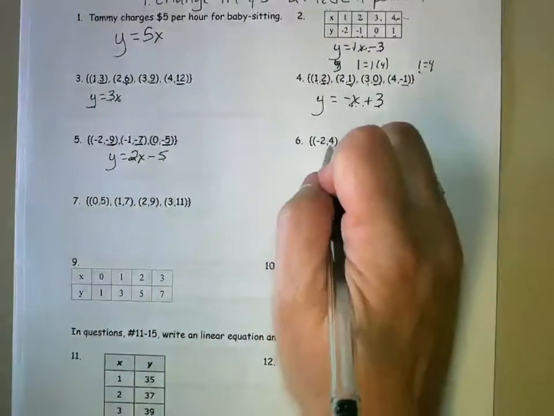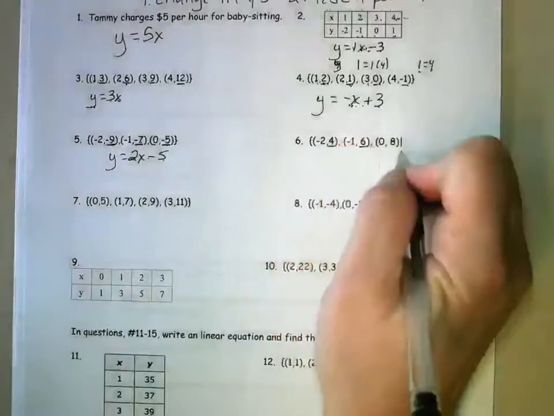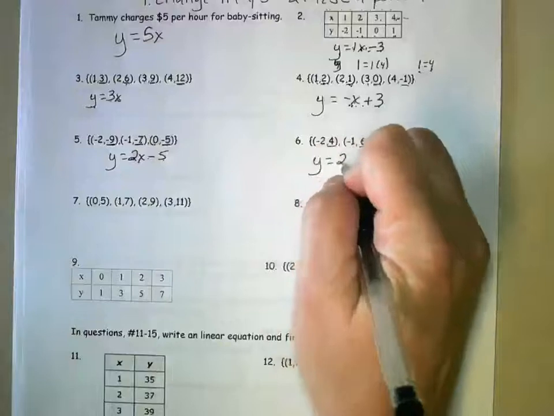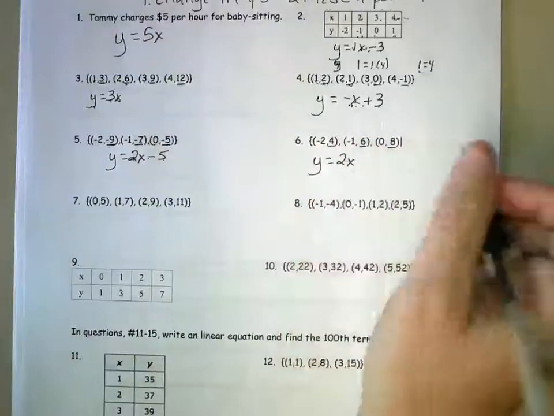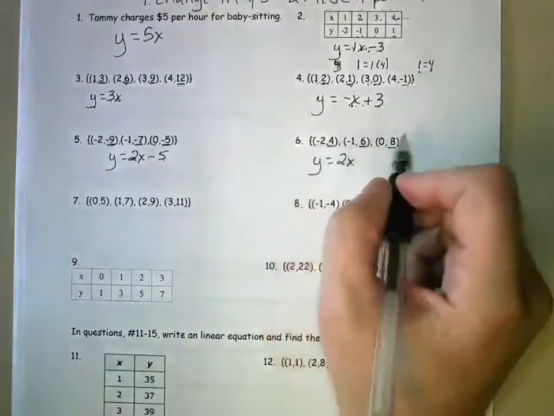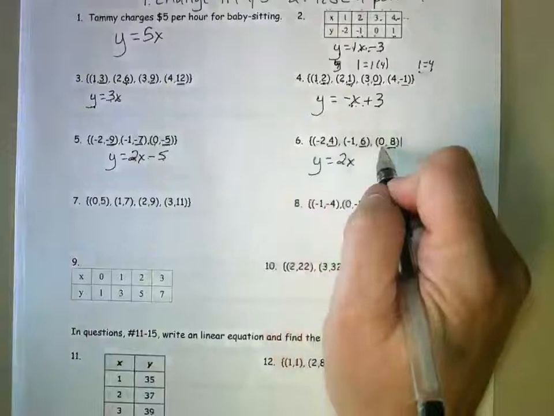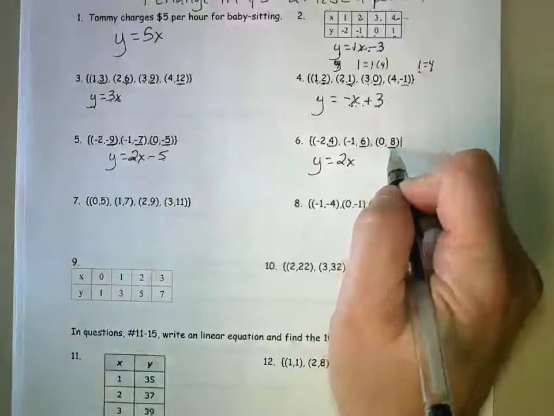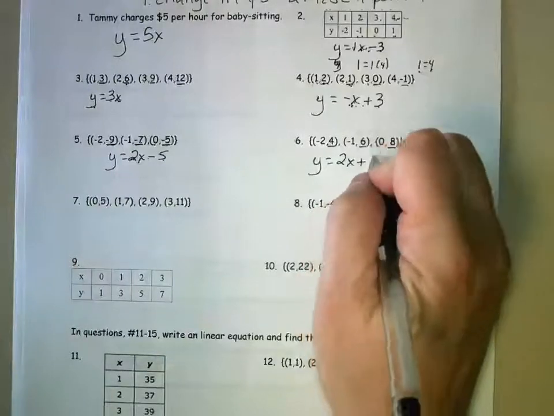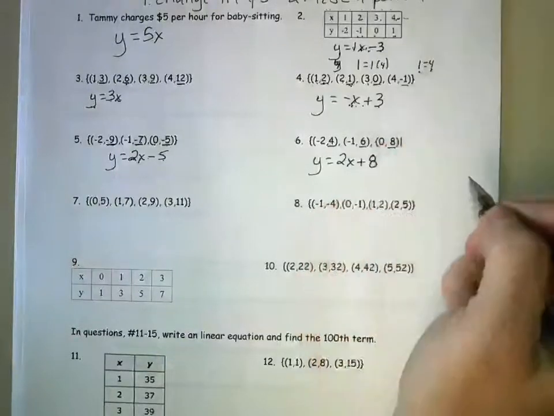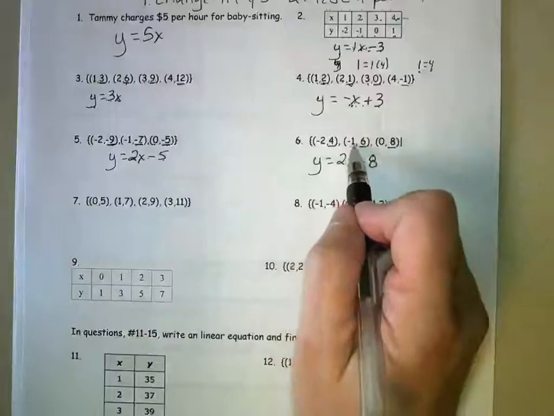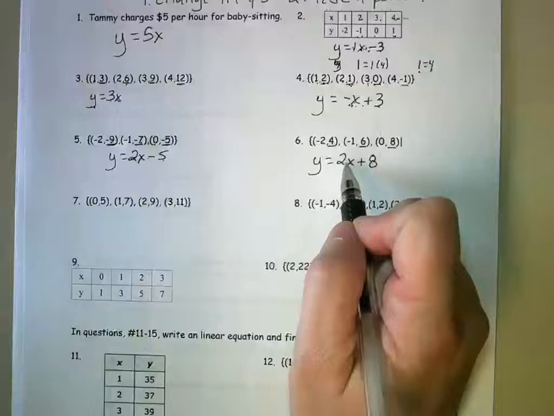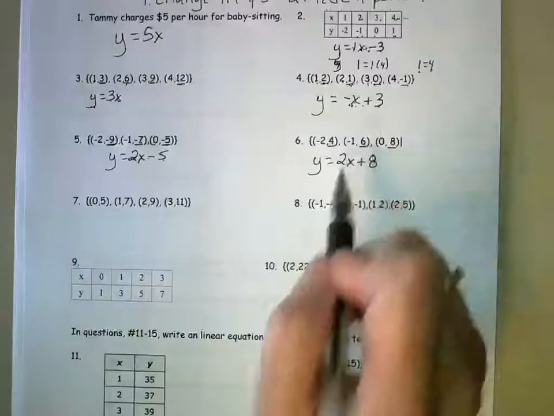Number 6, from 4 to 6 to 8, we are increasing by 2 each time. And I don't want to deal with these negatives, so I'm going to test the point 0. 2 times 0 is 0, but I want to end up at 8, so we're going to do plus 8, and then you can test that. 2 times negative 1 is negative 2, plus 8 is 6.